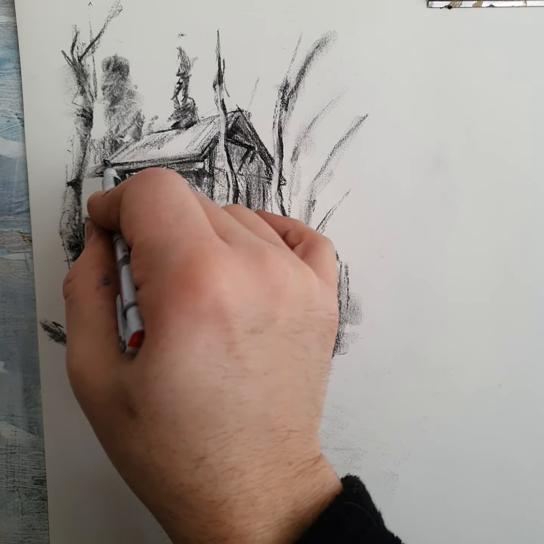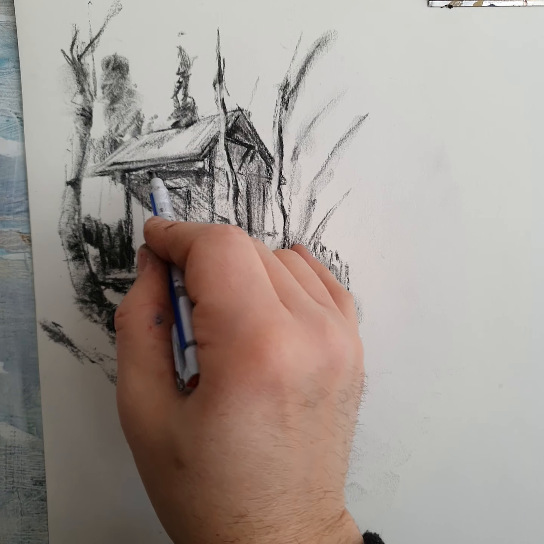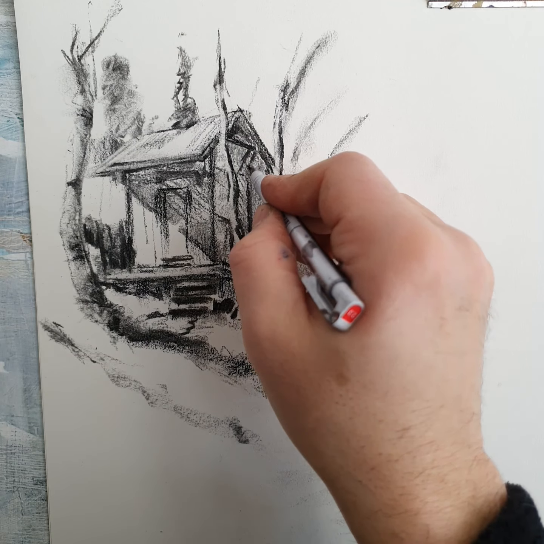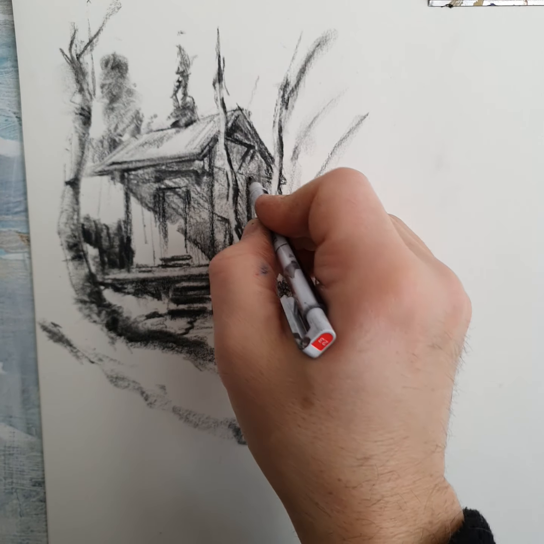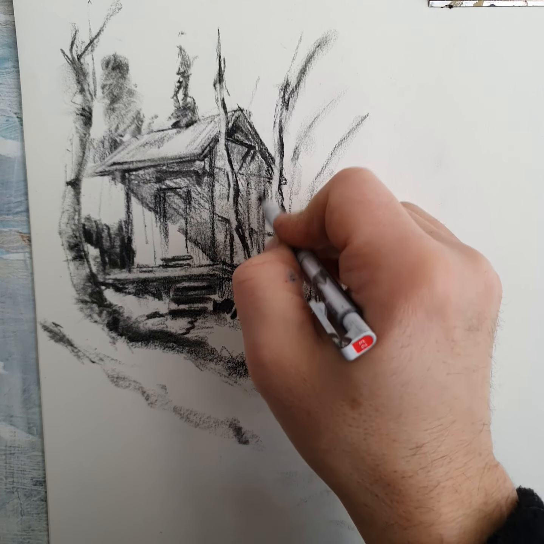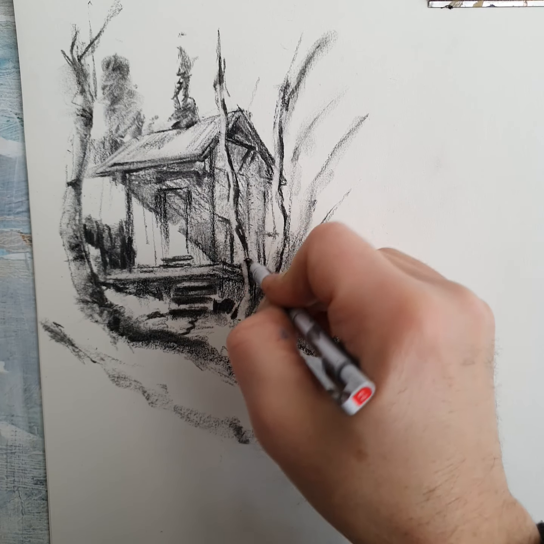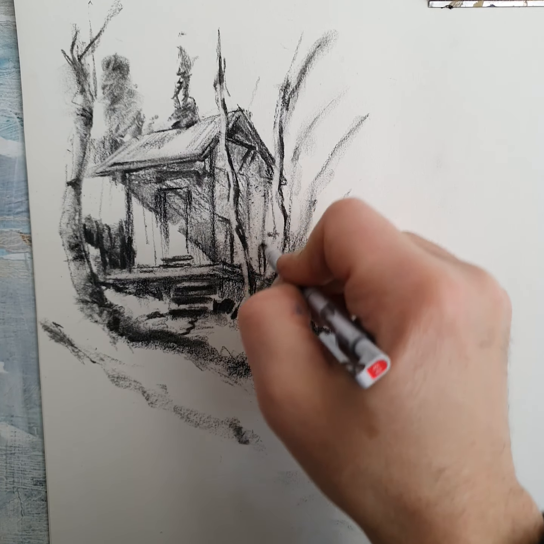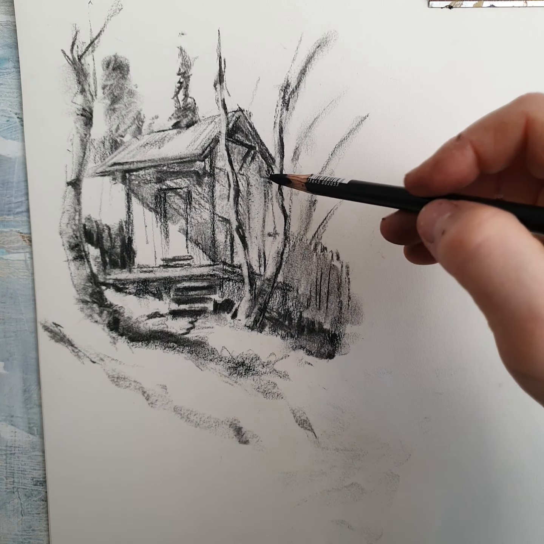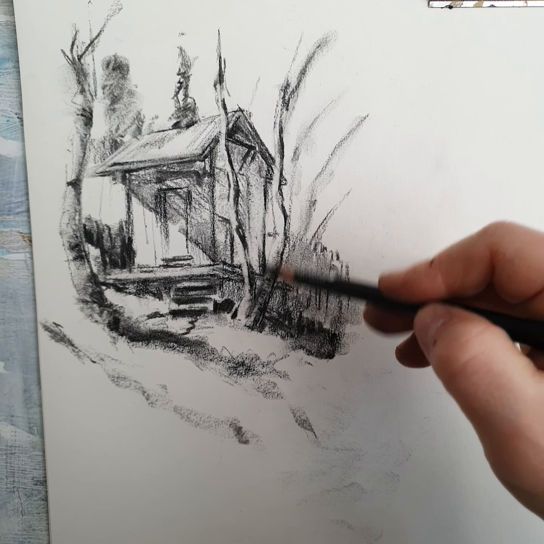Maybe lose that line, it's a bit too strong. Bring back those pillars, which keep the shed or the roof. Maybe a little bit brighter this side of the shed. It's like reflected light coming from the landscape back to the shed. That's it. More of a straight line. Straight down.